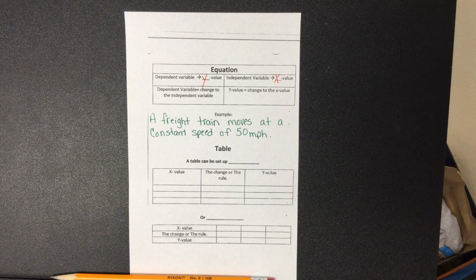All right, here I have an example. A freight train moves at a constant speed of 50 miles per hour. Knowing just that information, nothing else, we are going to be able to set up a table and come up with our rule or our equation for this problem.